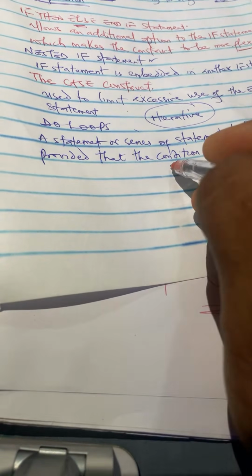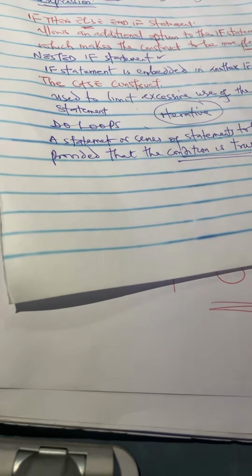Okay, so provided that condition is true, the statement will be executed as many times until the condition is no longer true, until the condition is false. So it works with logic. Control structures work with what? Logical expressions.